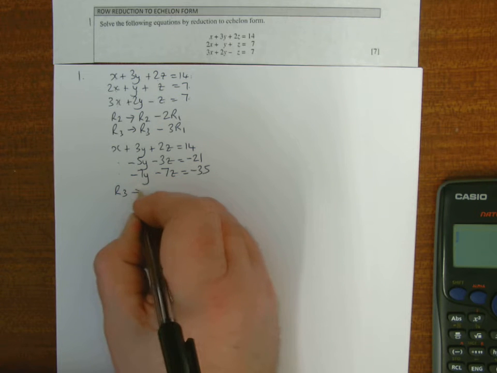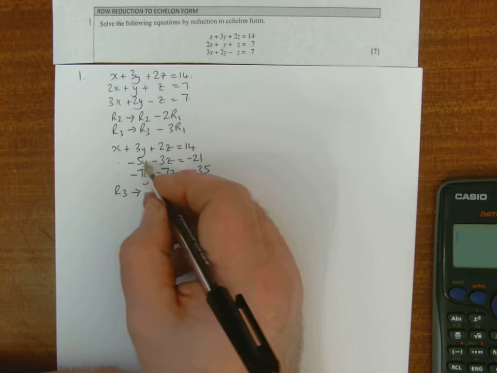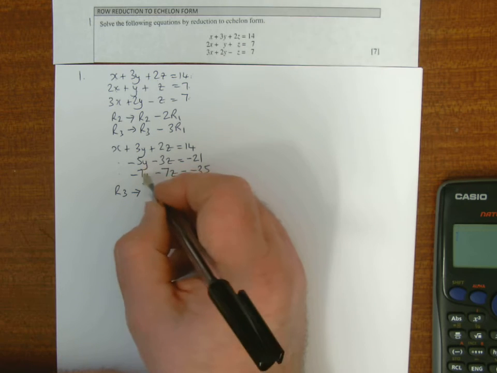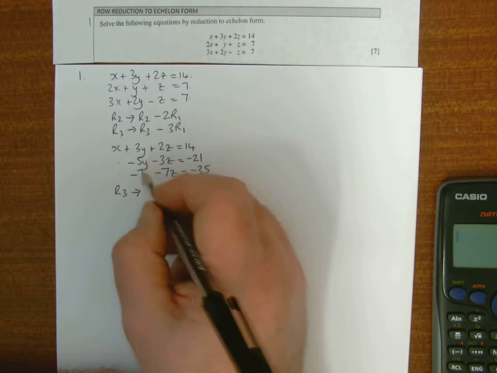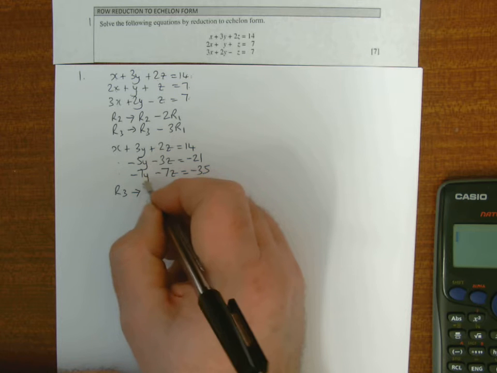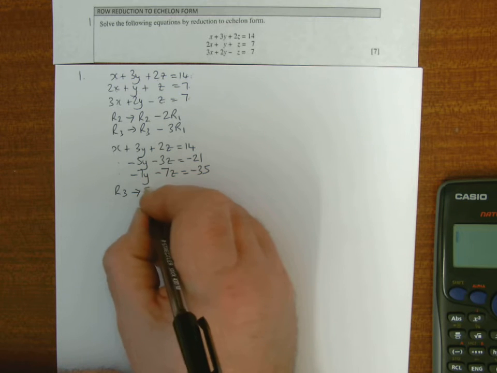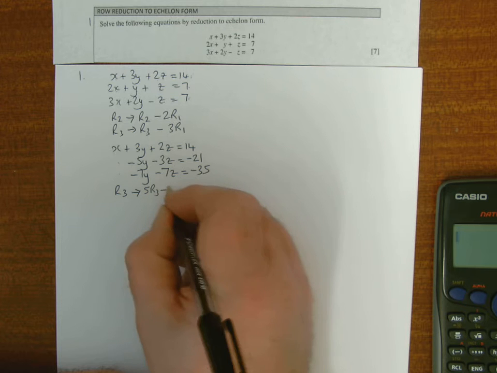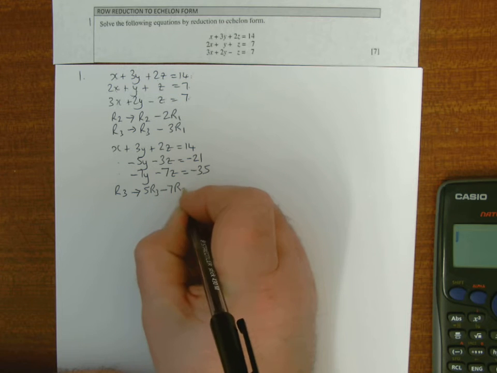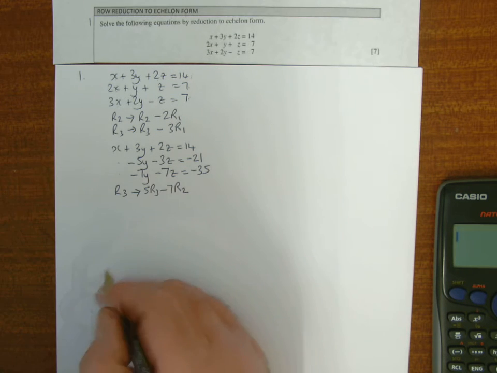So row 3 is going to become, using row 2 with row 3 at this stage, I need the coefficients of y to be the same. So if I do 5 lots of row 3 and subtract 7 lots of row 2, I'll get a 0 entry there.